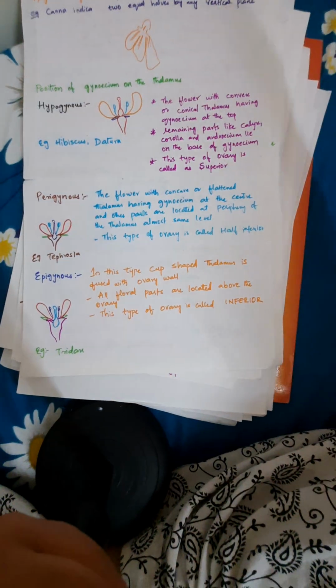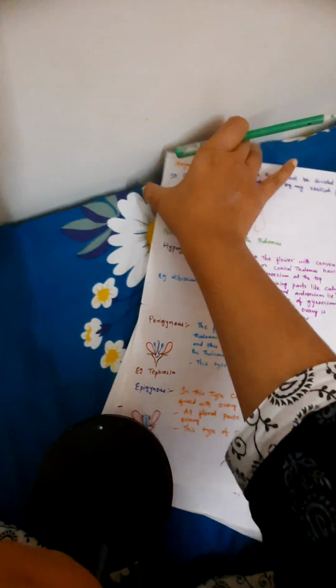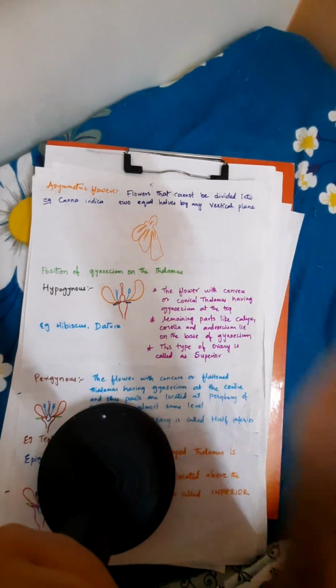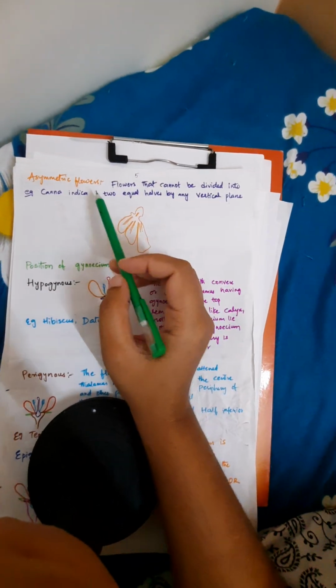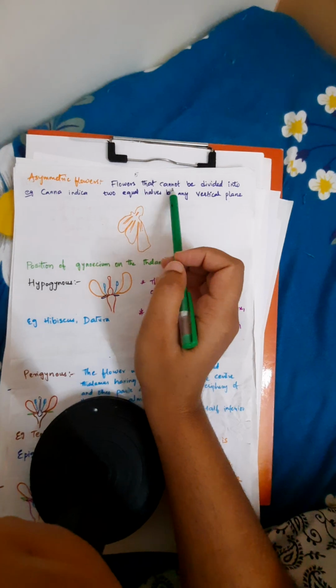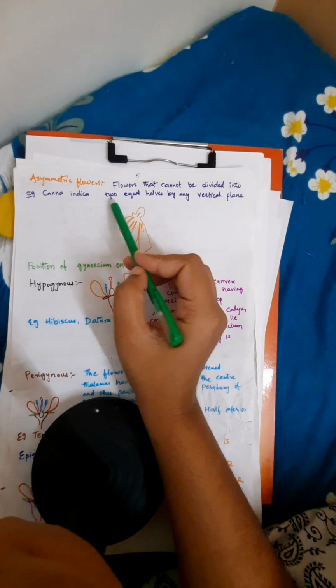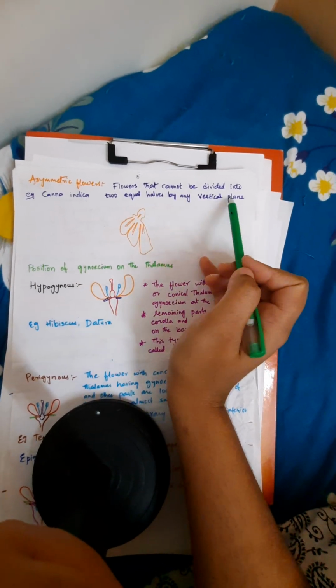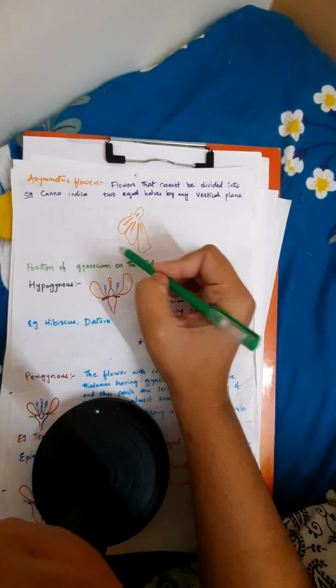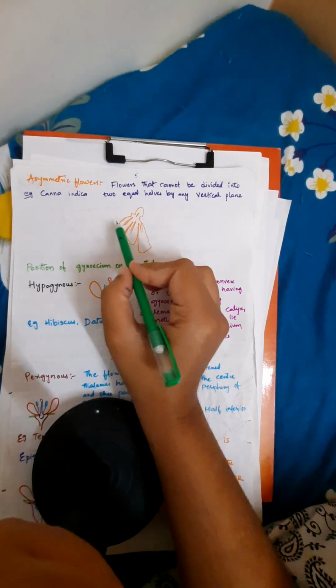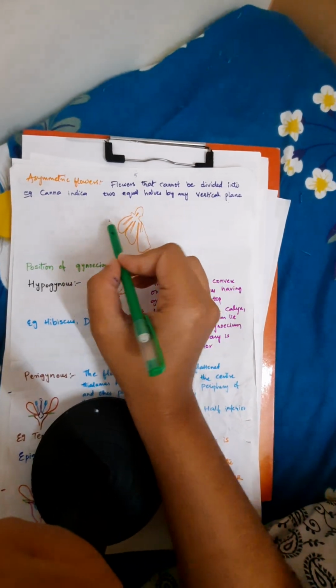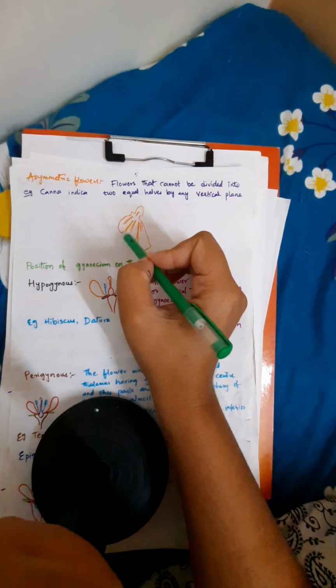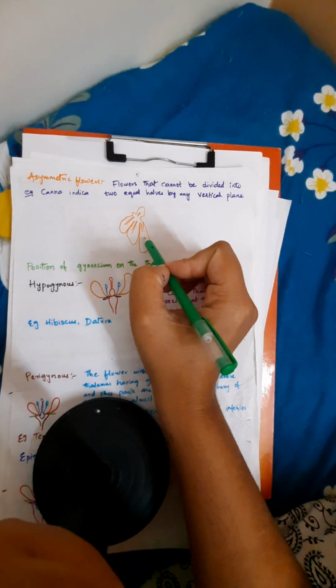Okay, the next one is the asymmetric flower. See here, this is the asymmetric flower that cannot be divided into two equal halves in any vertical plane. If we observe this flower, we cannot cut it into two equal halves from any plane.